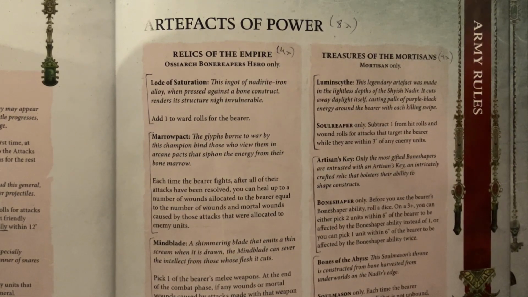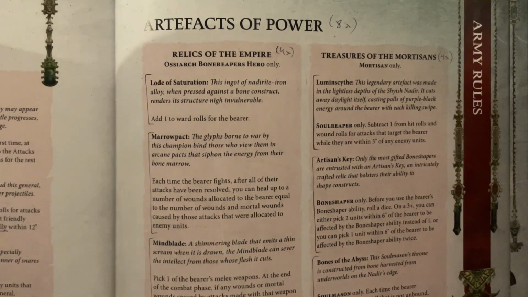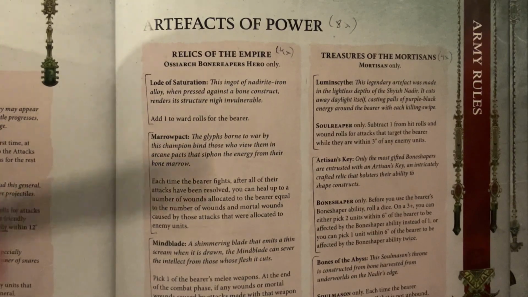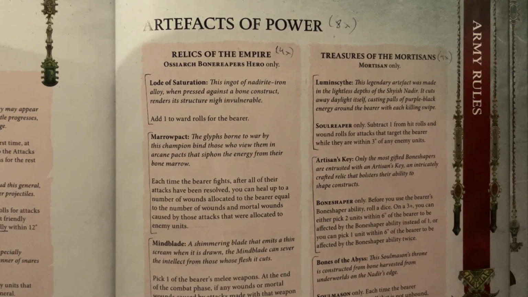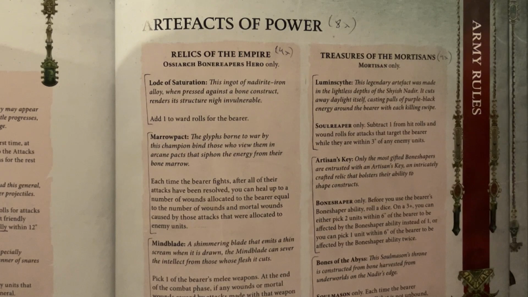So I don't know. Marrow Pact. Each time the bearer fights, after all of their attacks have been resolved, you can heal up to a number of wounds allocated to the bearer equal to the number of wounds and mortal wounds caused by those attacks that were allocated to enemy units. Yikes. Yeah, again, I don't know how much they really want to be in combat. Their attack profiles weren't amazing except for maybe the Liege Cavallos. Granted, this is not the Mortizan column, but they're really stacking these towards fighting. And I know that that's what they think this army wants to do, but I'm just really doubting that that's the best place to throw your heroes.